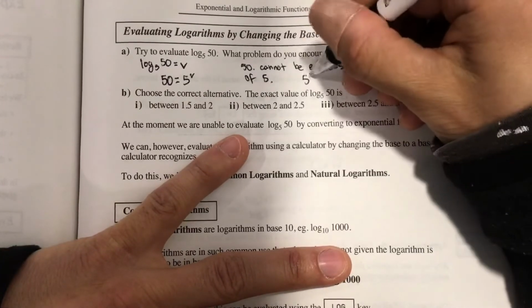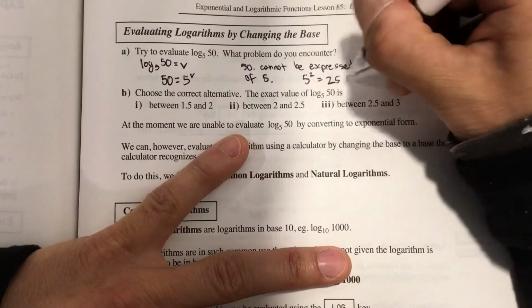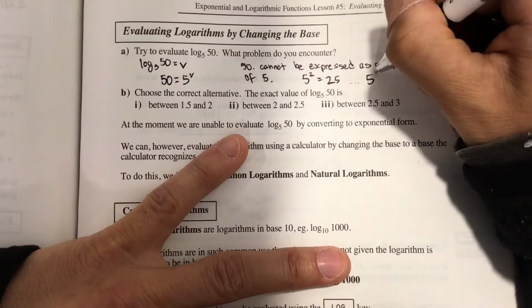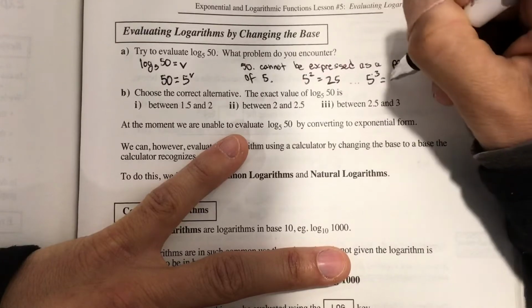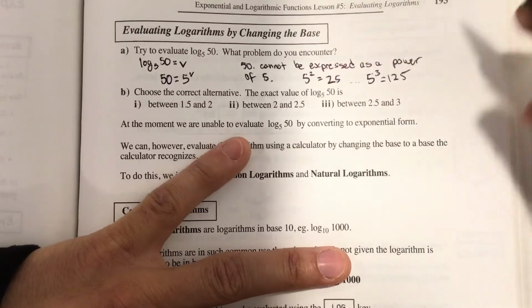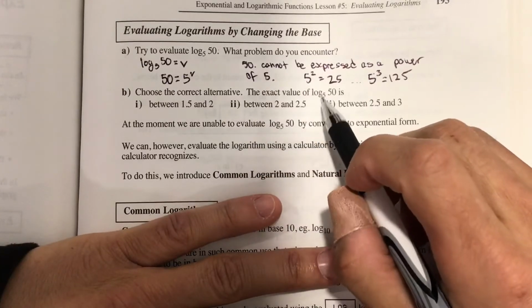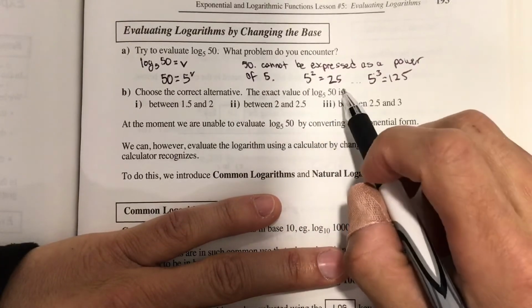Because 5 squared is 25, and 5 cubed, my next exponent, is 125, so 50 falls somewhere in between. Choose the correct alternative: the exact value of log base 5 of 50 is, and this is the thing, right?